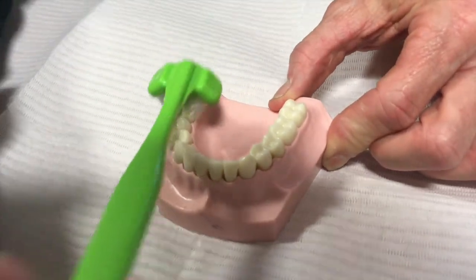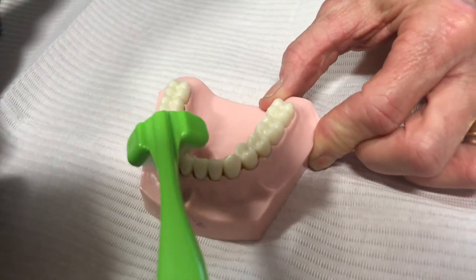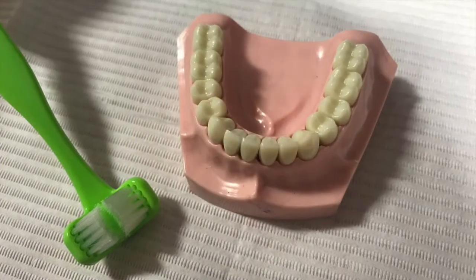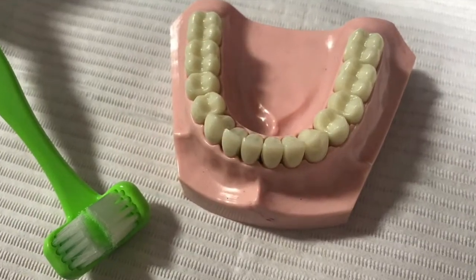Once at the front, take it to the other side and repeat on the other side, bringing it forward again to the front of the mouth. This should then be repeated on the lower teeth.